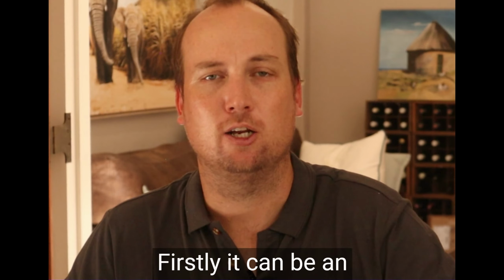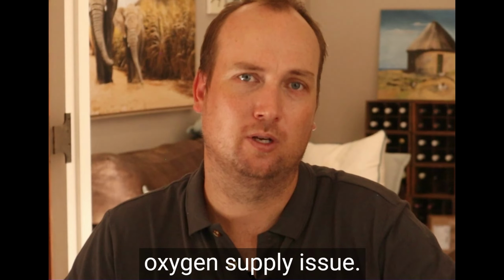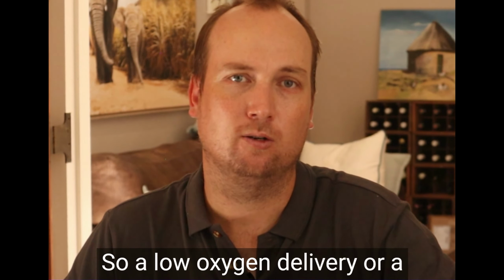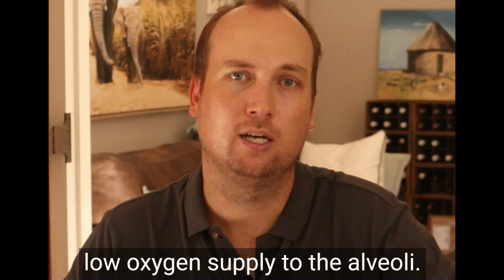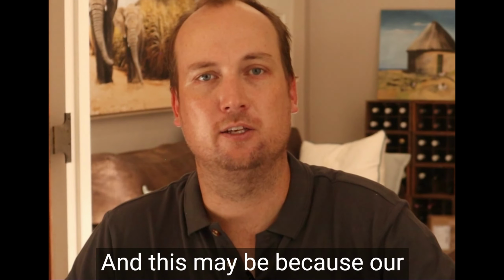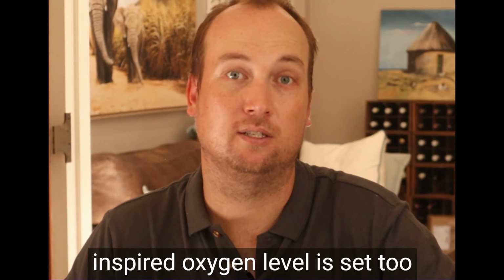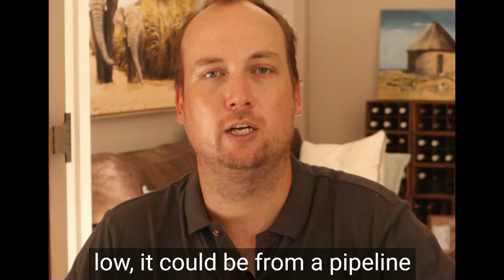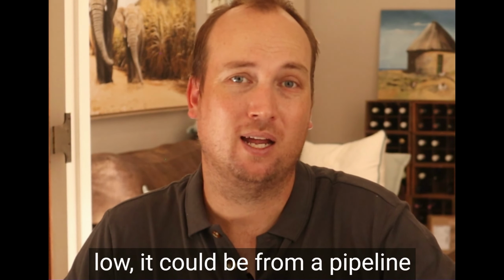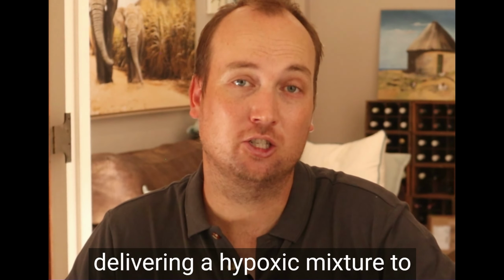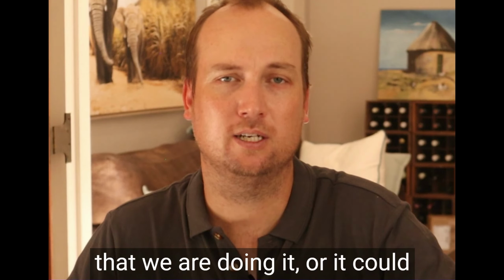Firstly, it can be an oxygen supply issue. So a low oxygen delivery or a low oxygen supply to the alveoli. And this may be because our inspired oxygen level is set too low. It could be from a pipeline oxygen issue where we are delivering a hypoxic mixture to the patient and we don't know that we're doing it.